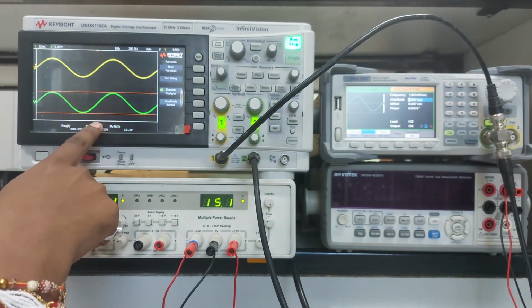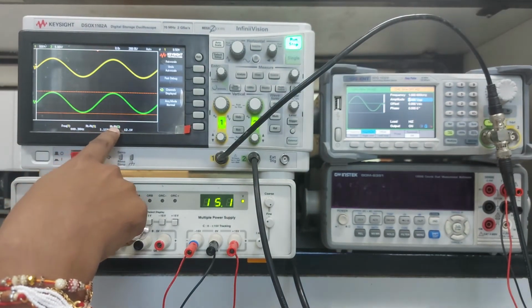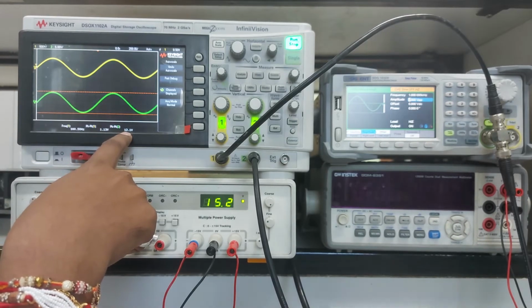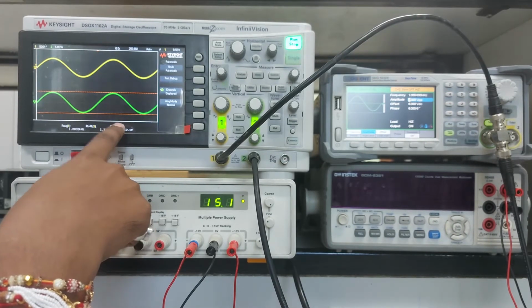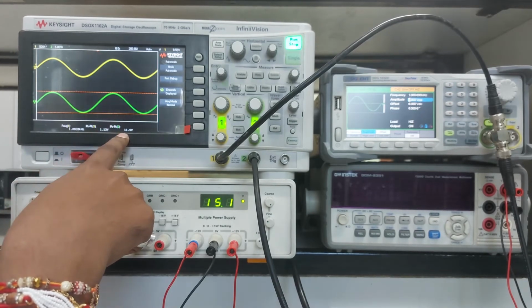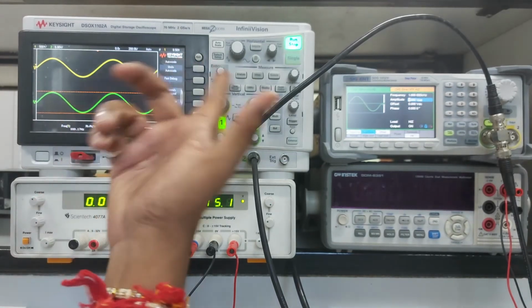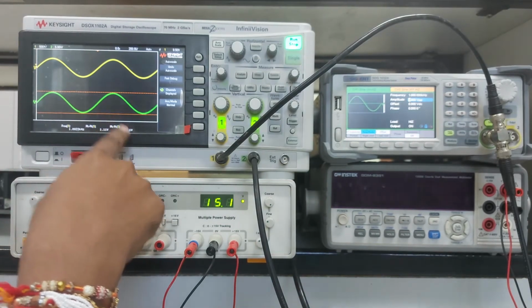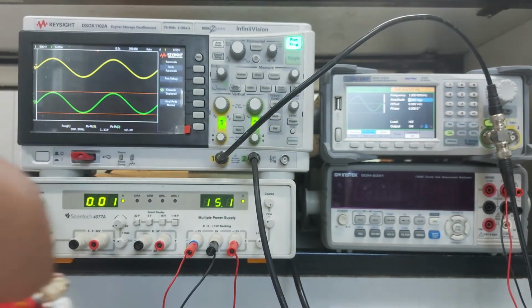At the input it is 1.1, and we can see the peak to peak output voltage is 12.1. Why 12.1? Just multiply 1.1 into 1 plus 10, that is 11, so you will get almost 12 volt. 1.1 becomes 11 and plus 1, that is 12 volt.